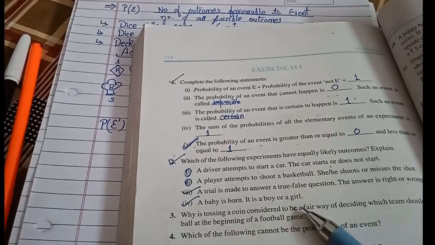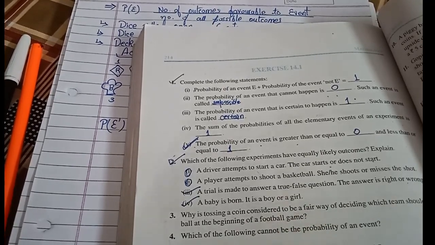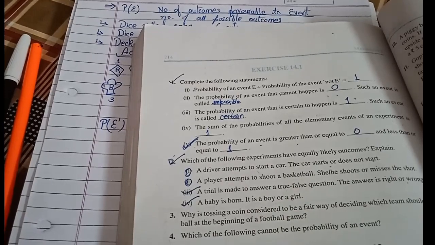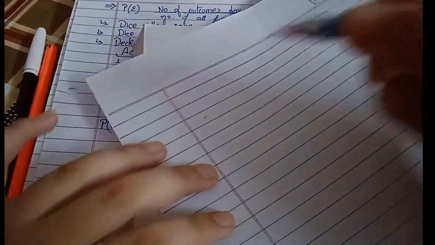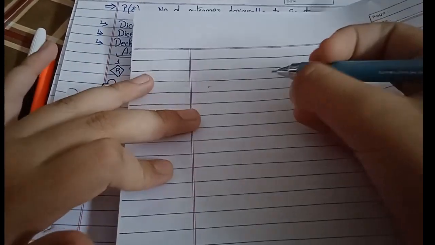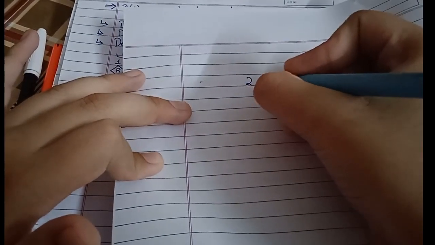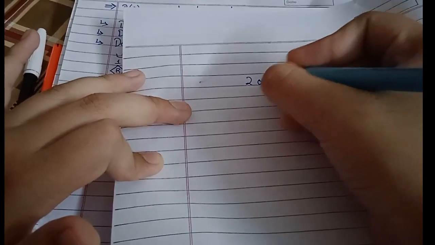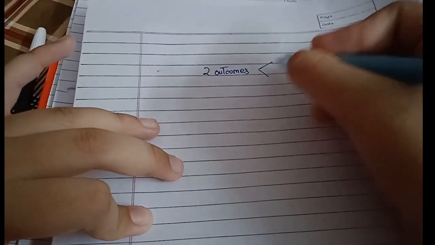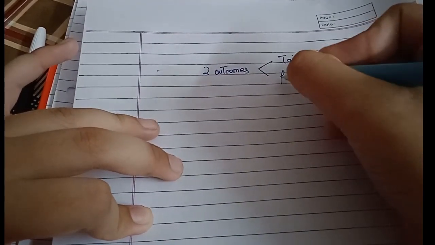Okay. Tossing a coin is considered to be a fair game, because just try to understand that in tossing a coin we just have two outcomes. It will either be tail or head.